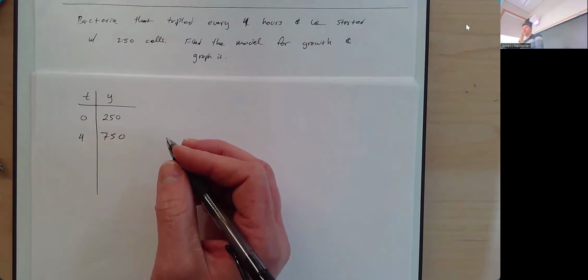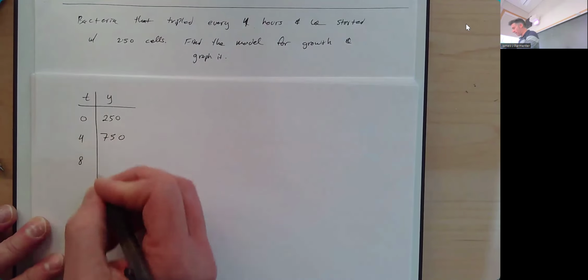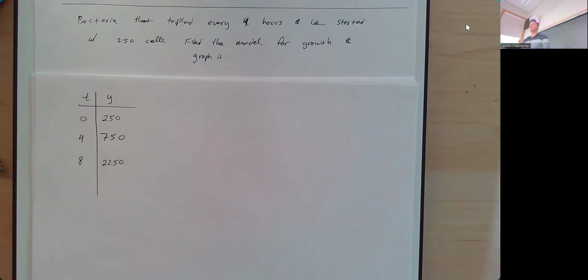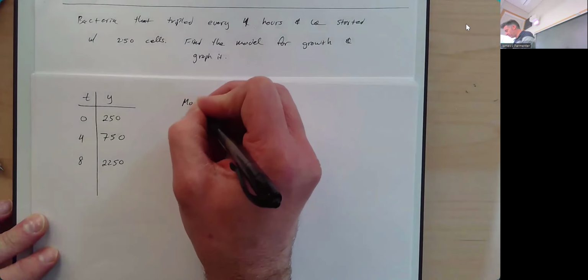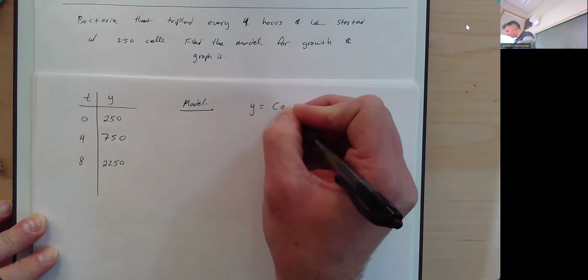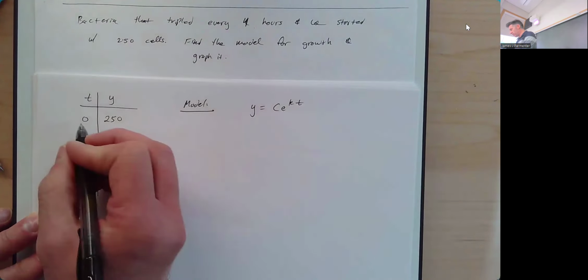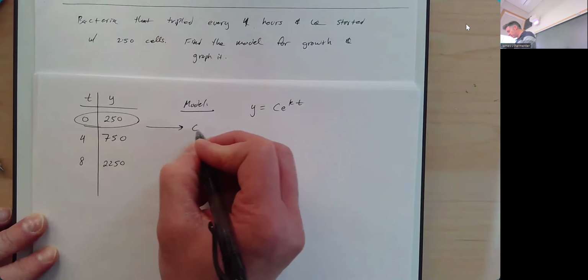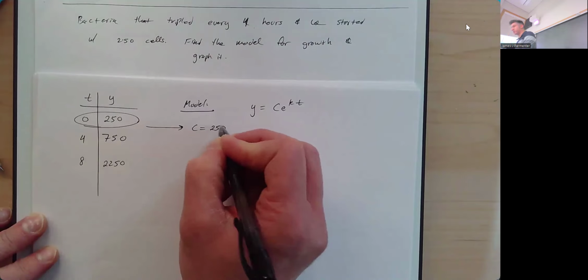And you could do more. You could say, and then 4 hours later, I should have 3 times 750. You don't really need to do more than that, but it's nice. It's not necessary. So then, the usual steps for finding the model for growth. We start off with y equal to c e to the kt. We plug in our initial value. We know that the coefficient out in front is going to be 250.